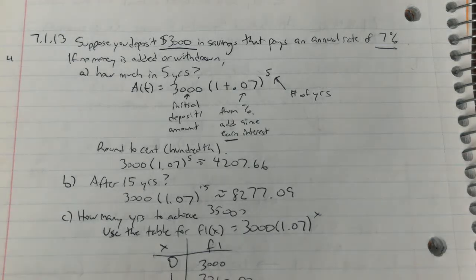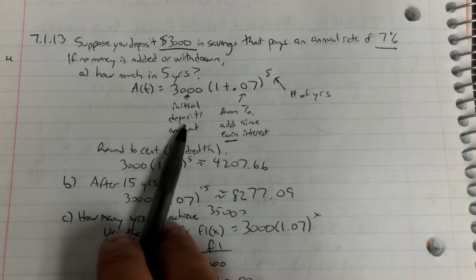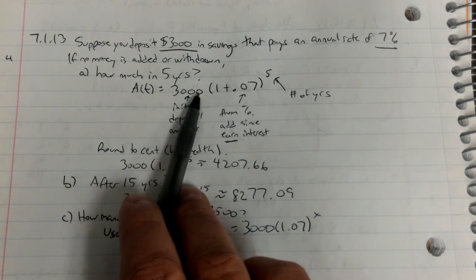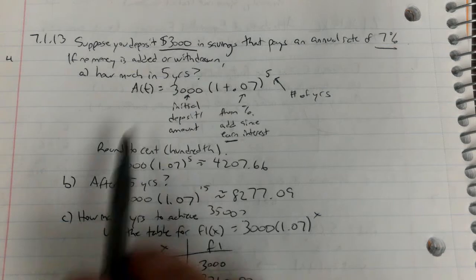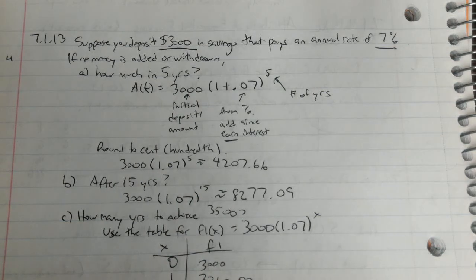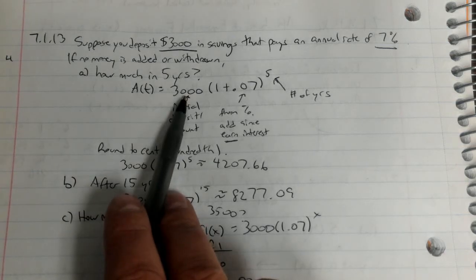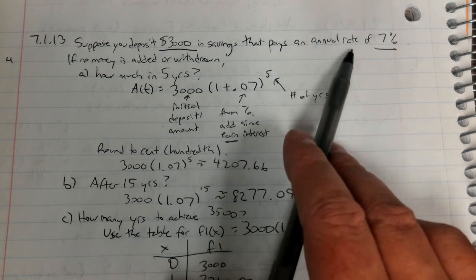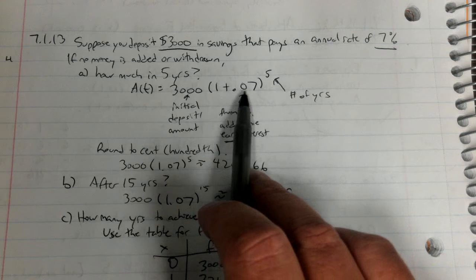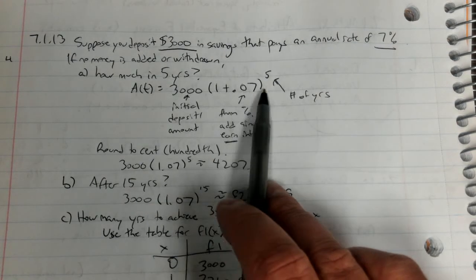So to do this equation, it's a of t, and think of your initial amount, your initial deposit, goes in front. So that would go through the ordered pair 0, 3,000. If you're trying to graph these, you're going to have to adjust your y-intercept, but I didn't have to graph any. That would be your initial deposit, and you're earning money, and so that means you have to add 1 to the percent. If it's 7%, then you put 0.07.